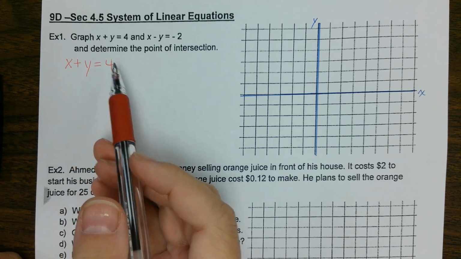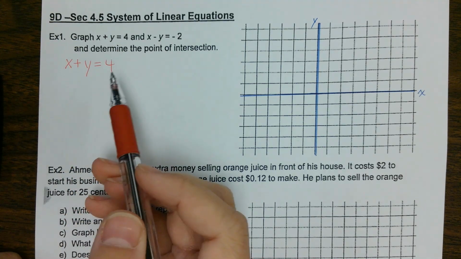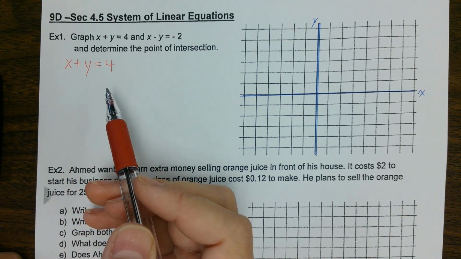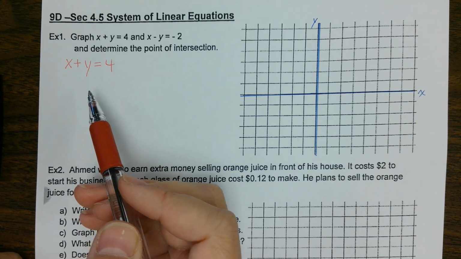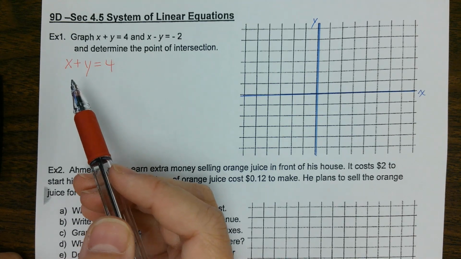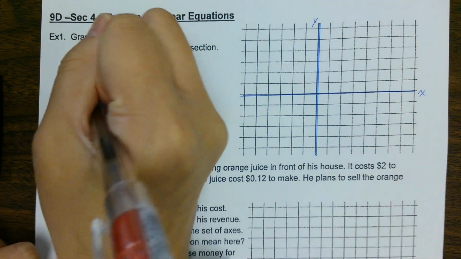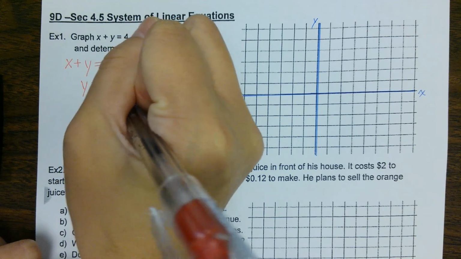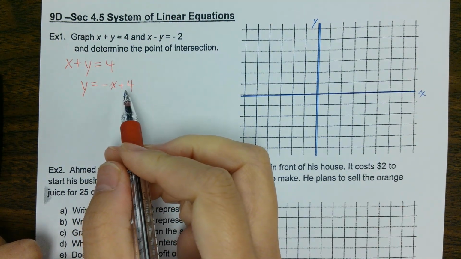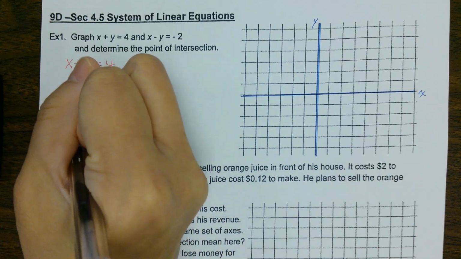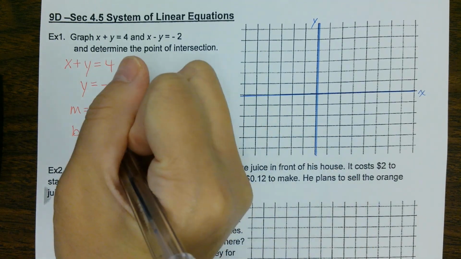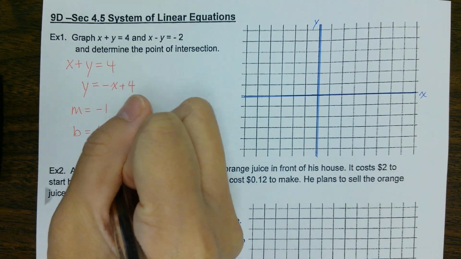Okay. Can I tell what my slope and y-intercept is from here? Can I? Yeah, y equals mx plus b. But is this in y equals mx plus b form? So I'll rearrange the equation first. Plus 4. Right. You don't change the 4 because you never moved it. Okay, so what is m and what is b? M is -1 and b is 4.